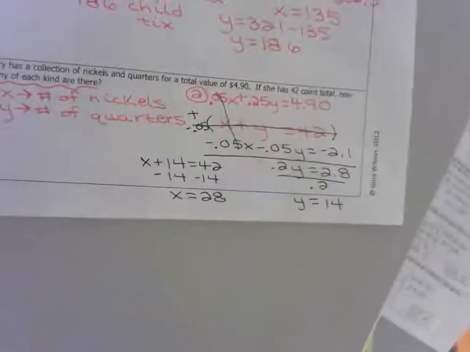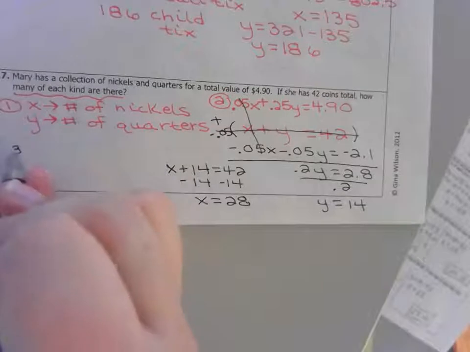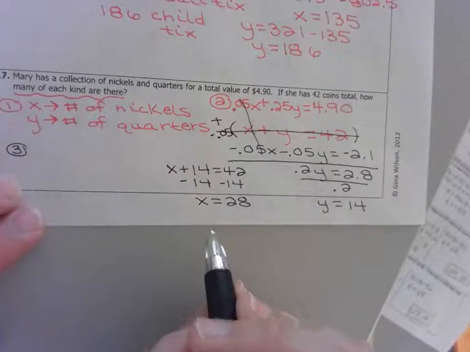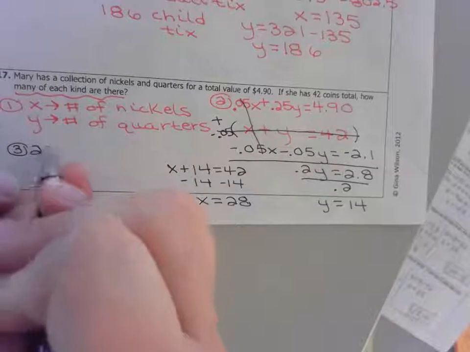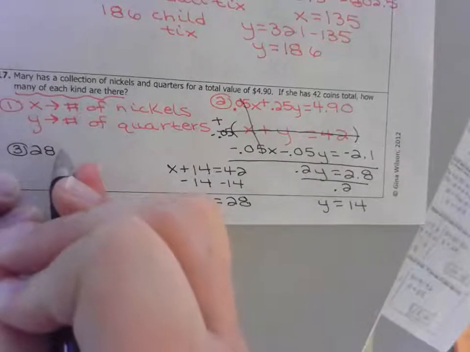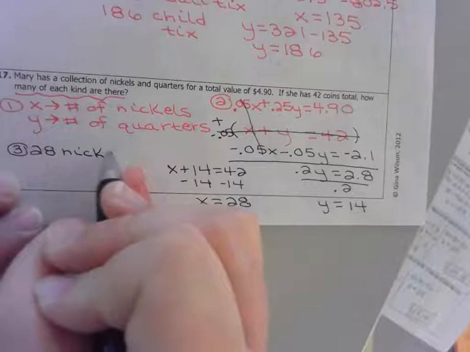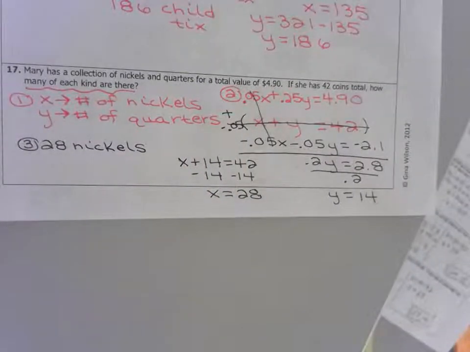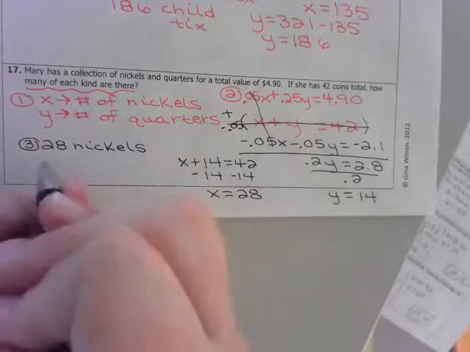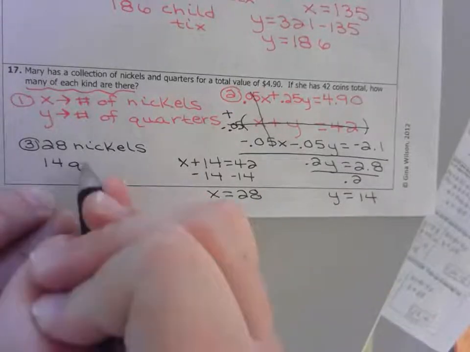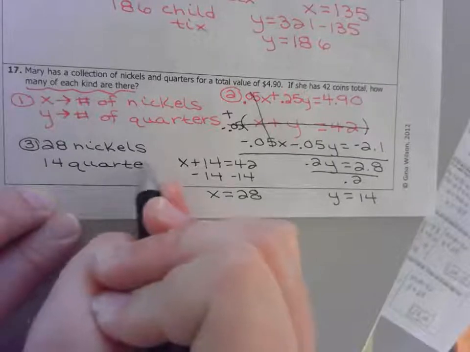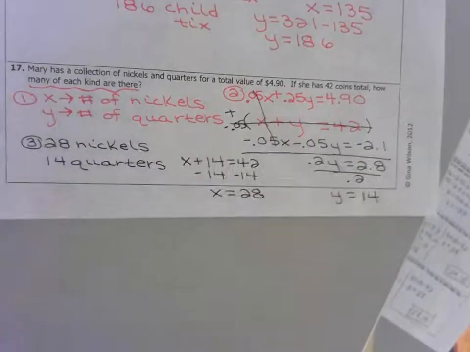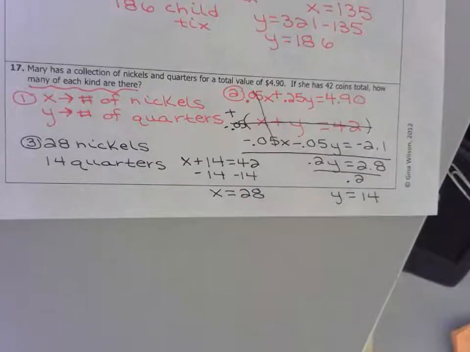Okay. Now let's see, this makes sense. Let's label, third part. So I have how many nickels? X is the number of nickels. So I have 28 nickels, which makes sense. You could have 28 nickels. How many quarters? 14 quarters. So similar to what we did yesterday, just kind of looking at a couple different examples. So elimination or substitution will usually work. You can kind of choose which way you want to. Either way will work out.